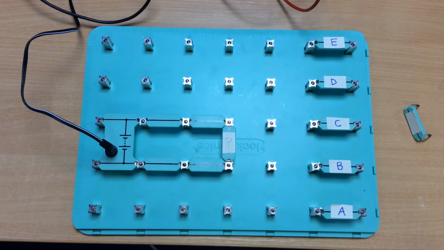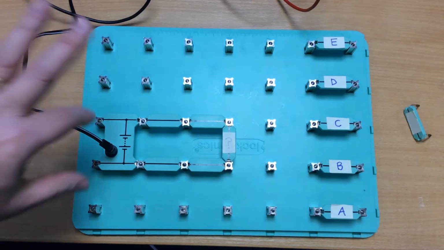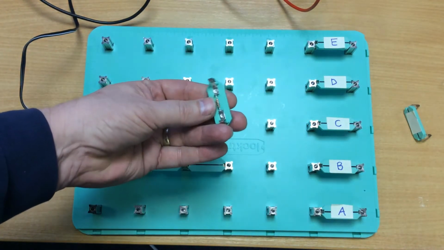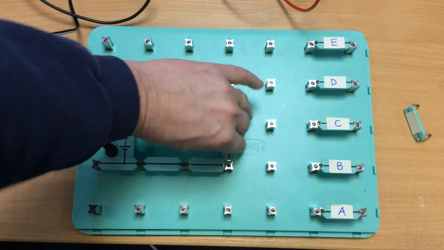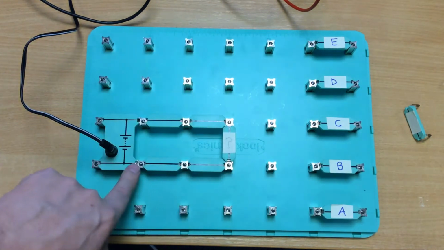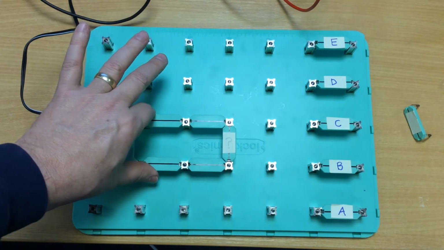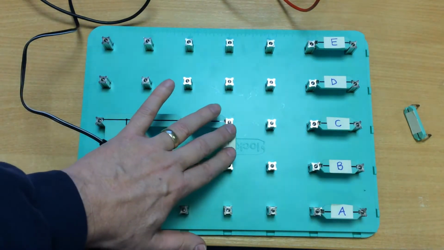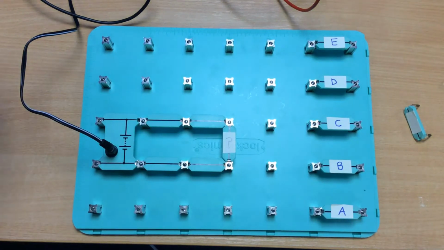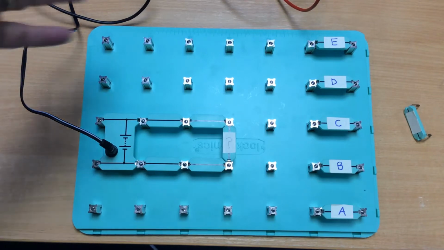Let's take a look at how we would go about finding the value of an unknown resistor. So here we have a DC power supply with a resistor in the circuit there. Our circuit current flows around the circuit through the resistor and back. So we've got a circuit there. We want to know what the value of the resistor is. Now, first things first, we need a bit more equipment, and we need to know some information about this circuit.